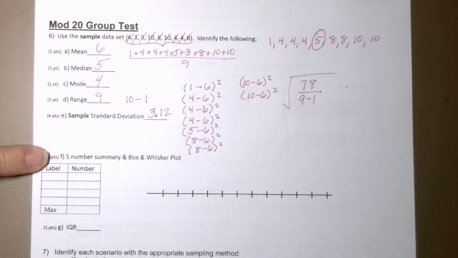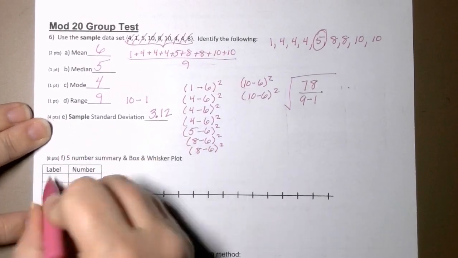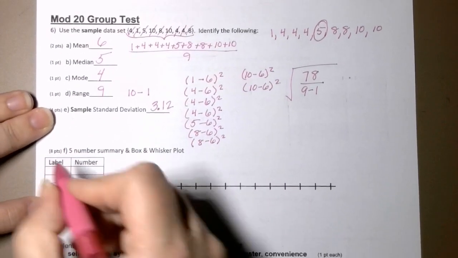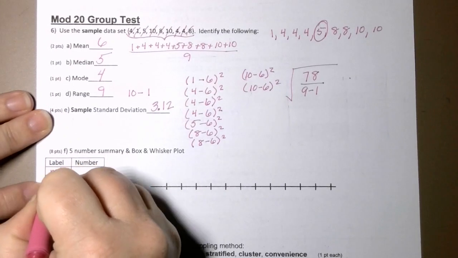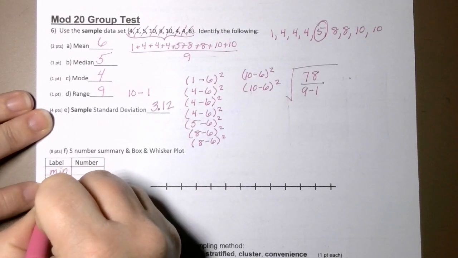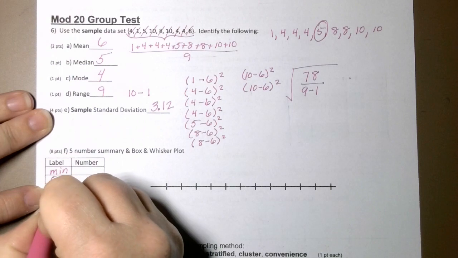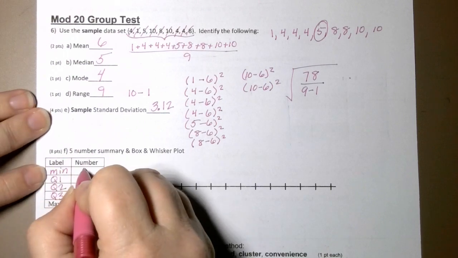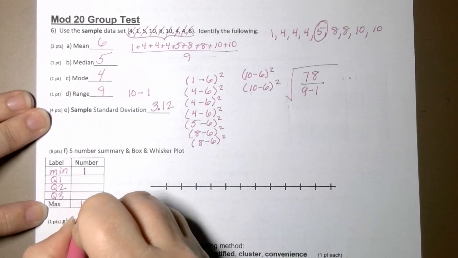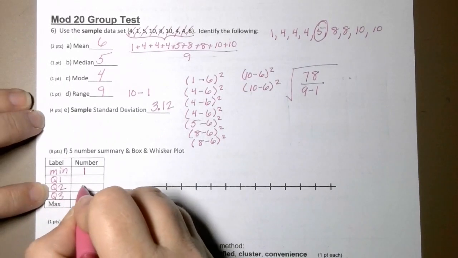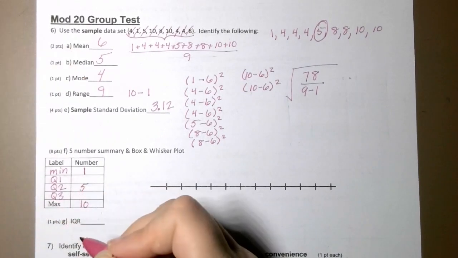Part F, 5-number summary and box and whisker plot. First thing, see this is labeled max. I need to label the rest of them. What's the first one? Min. And then Q1, Q2, Q3. What's the minimum value? What's the maximum value? And what's Q2? 5, because that's my median, correct?